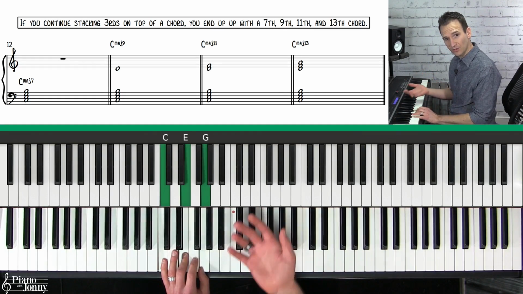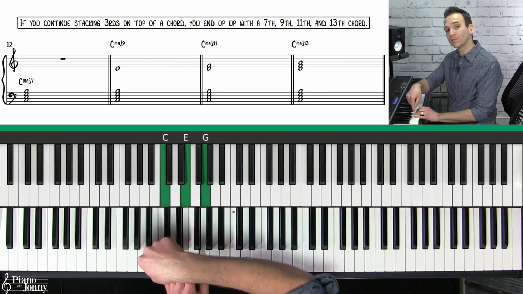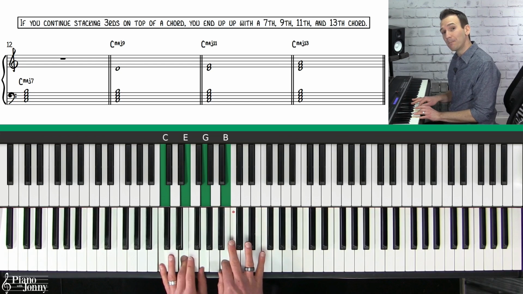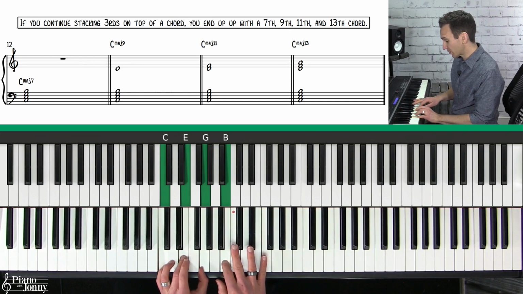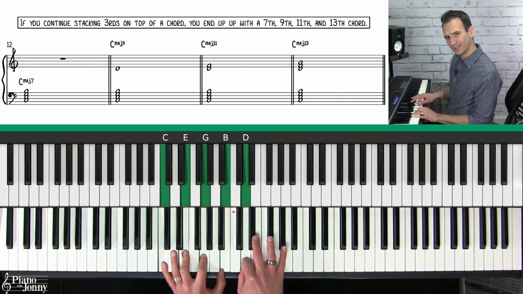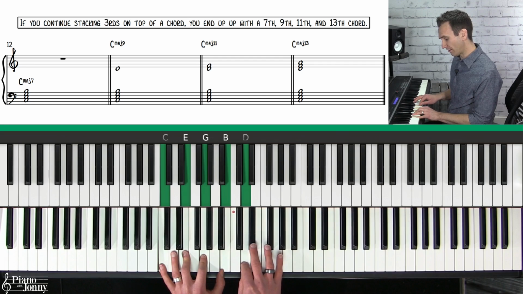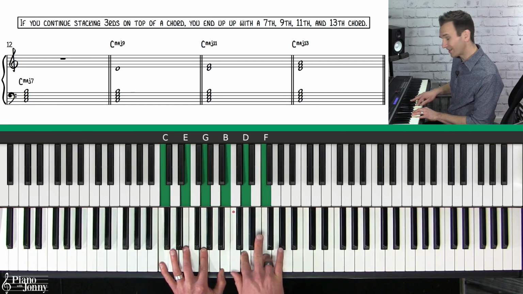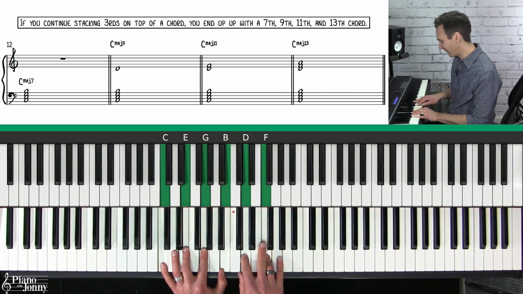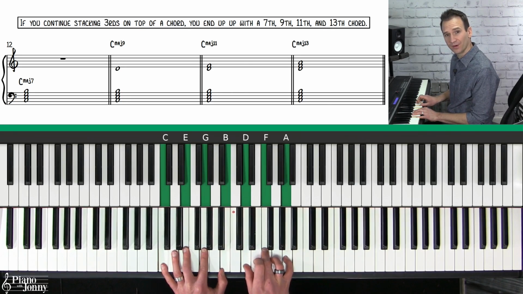If you take a C major chord and you stack another third that comes from the C major scale, you end up with a B, which is the seventh note of the scale. So we call this a C major 7. Now, if we stack another third, we end up with a D, which is a ninth interval away from the C. So we call this a C major 9. And if we stack another third, we get an F, which is 11 notes away from the root. So this is called a C major 11. And finally, if we stack one more third, we have the A, which is a 13th interval from the C. So this is called a C major 13.